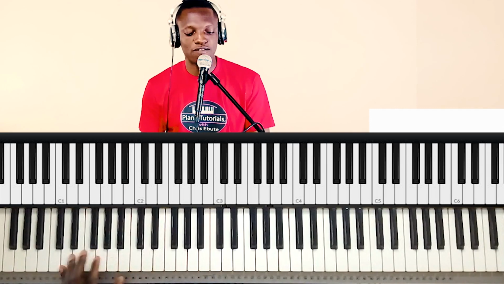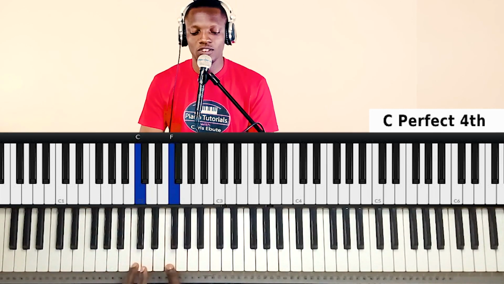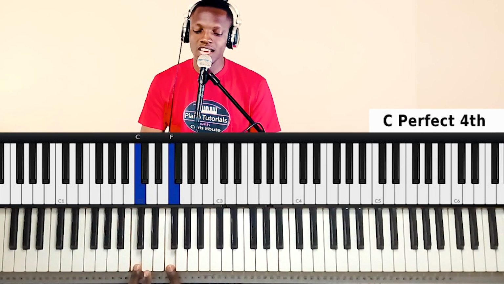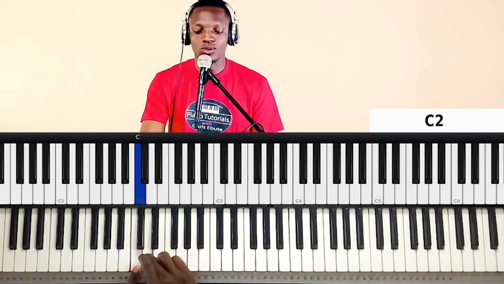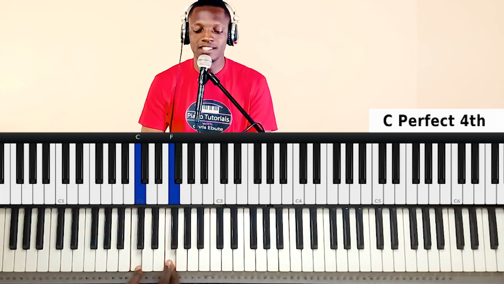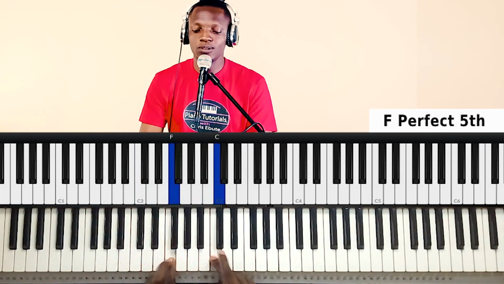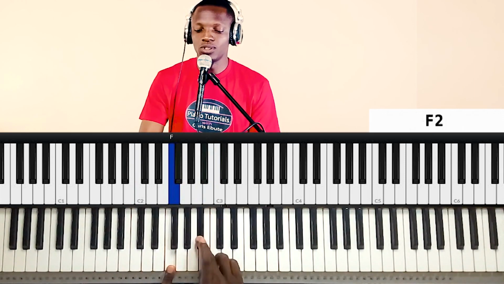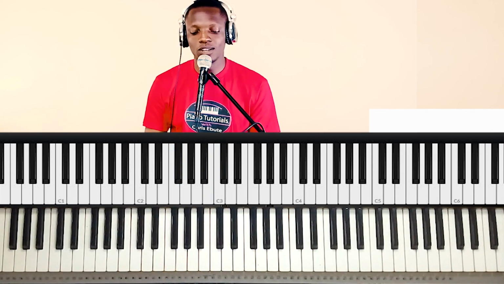For instance, if I move from C to F, the interval of C to F is a fourth. 1, 2, 3, 4, 5. An interval of a fourth has 5 semitones or half steps. Now, when you invert it, take the C up, you have 7 semitones. 1, 2, 3, 4, 5, 6, 7, which is an interval of a fifth. So that's why we call it circular fourth and fifth.